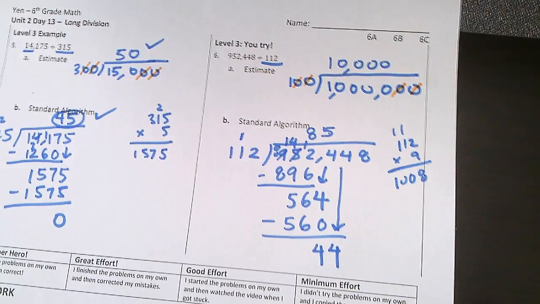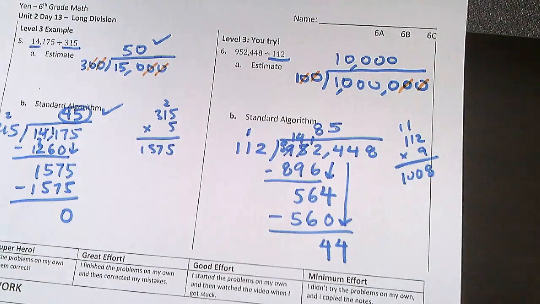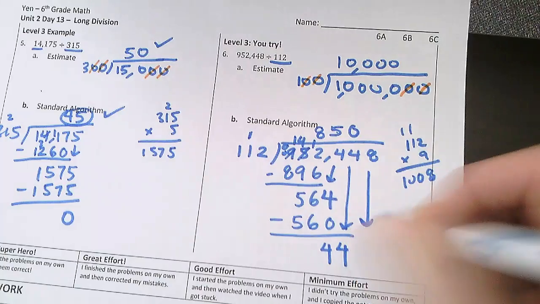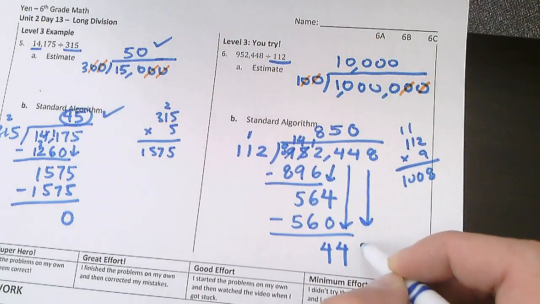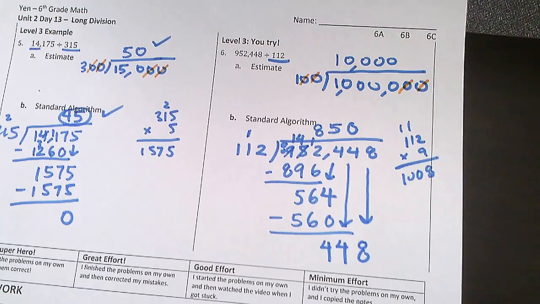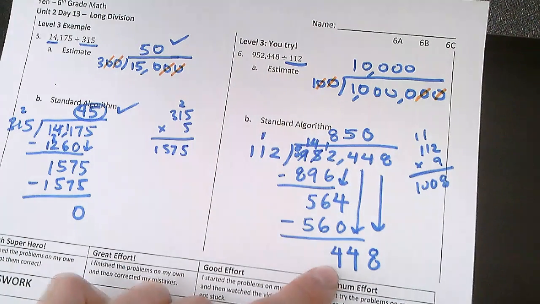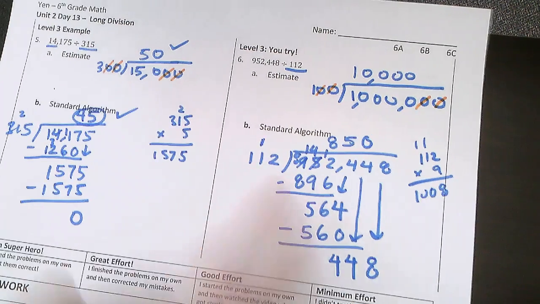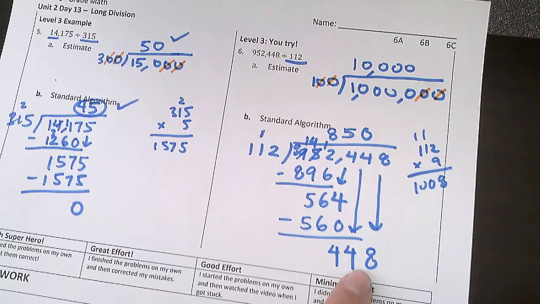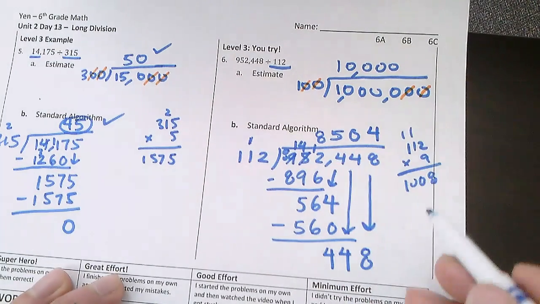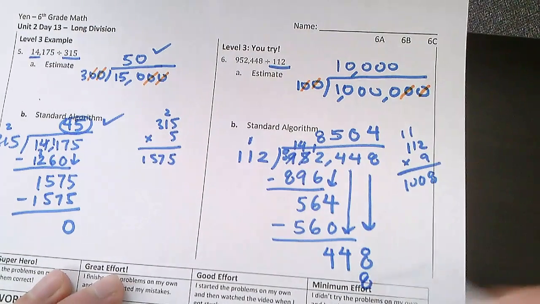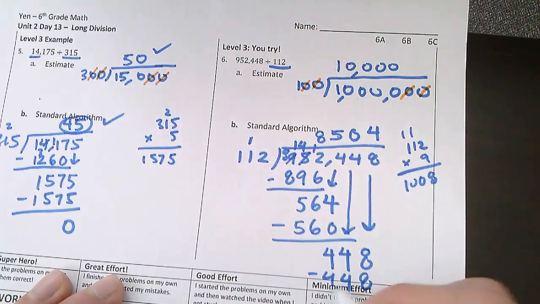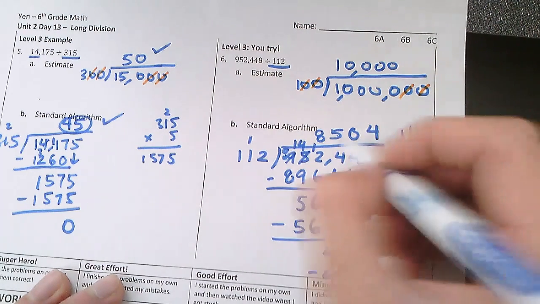Okay, 44. Can 112 go into 44? It can't, so we have to put a 0. Then bring down another number. 8. 112. How many times can that go into 448? Well, if this was just 100, 100 times 4 is 400. 100 times 5 is 500, which is too big. So let's try 4. 4 times 2 is 8. 4 times 1 is 4. 4 times 1 is 4. 448 minus 448 is 0. No remainders.